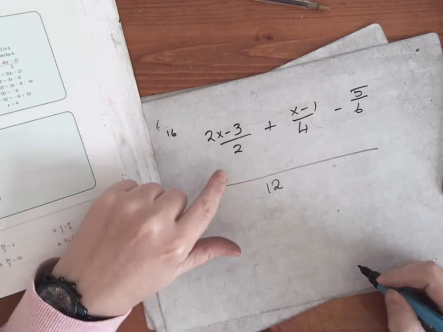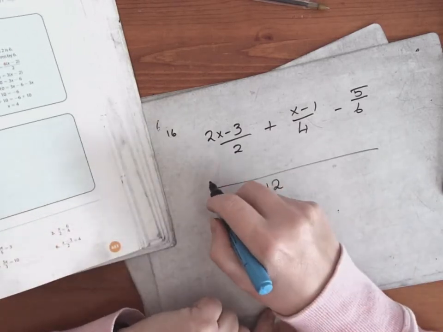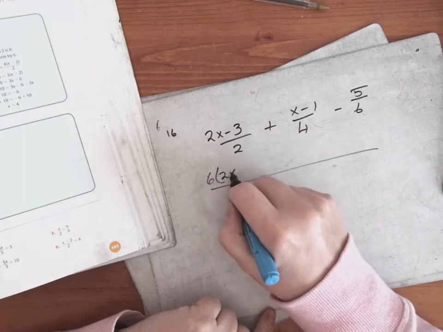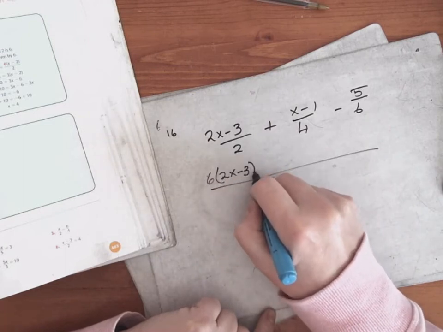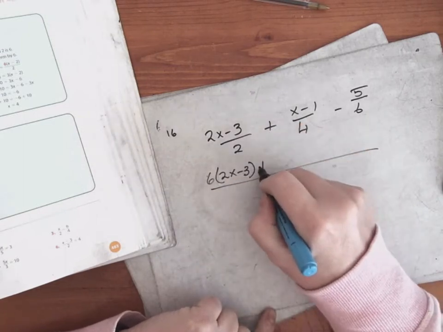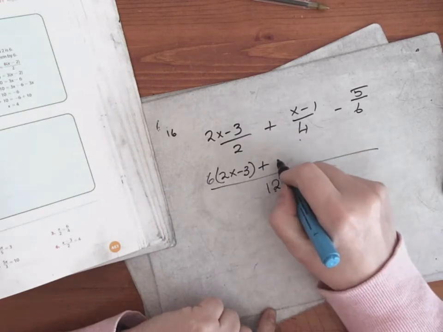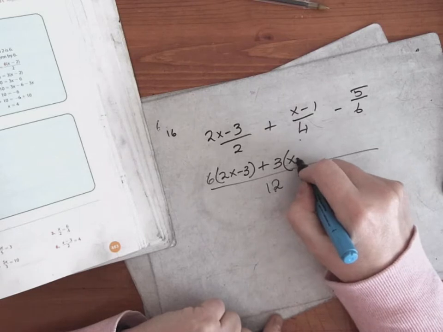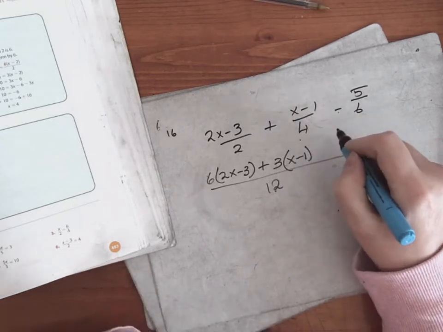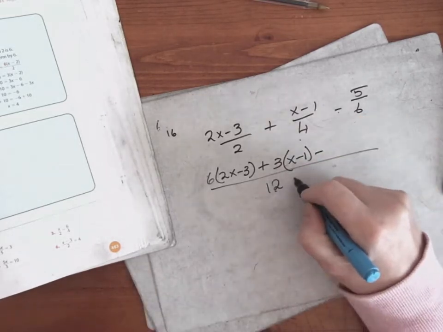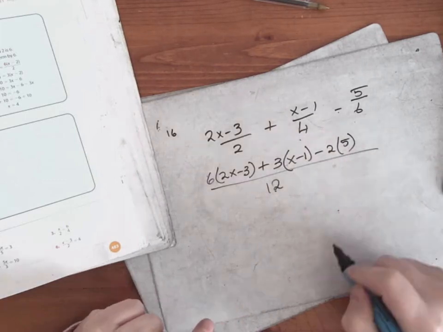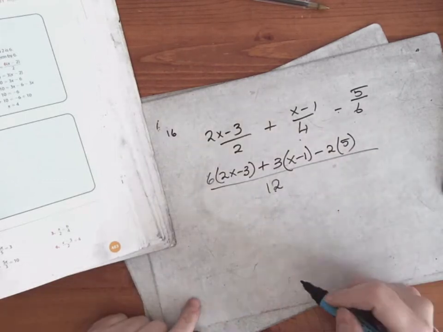So you go 2 into 12 goes 6 times, 6 multiplied by whatever is above the line, which is a 2x minus 3. Then you have a plus. 4 into 12 goes 3 times, 3 multiplied by whatever is above the line, which is an x minus 1. Then there's a minus. Then 6 into 12 goes twice, 2 multiplied by 5, because that's what's above the line. Then you're just multiplying out.